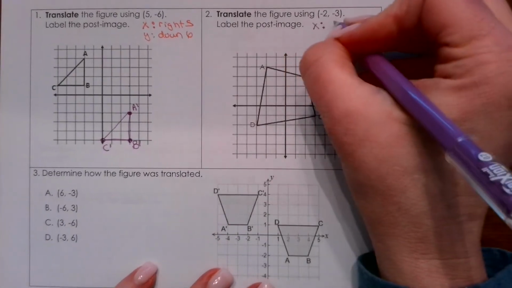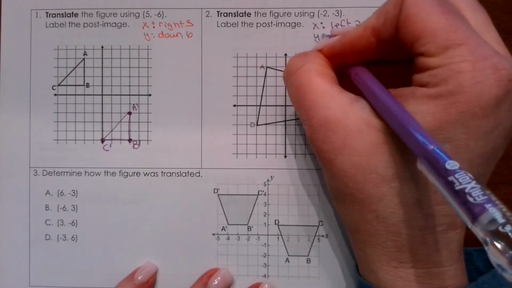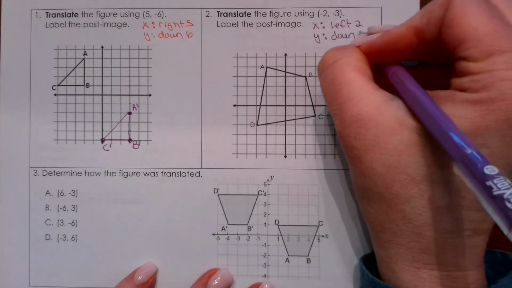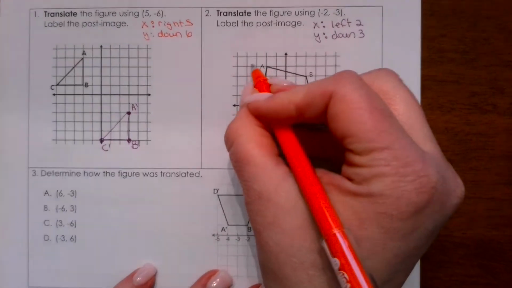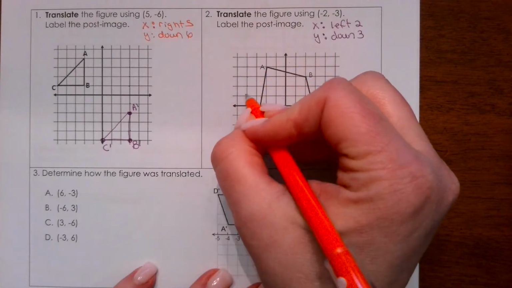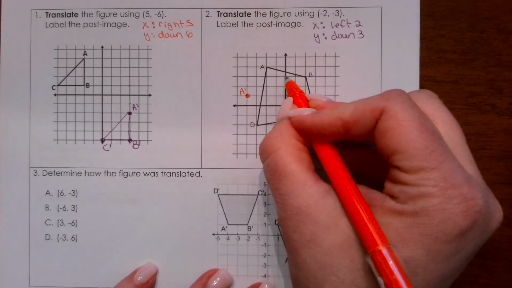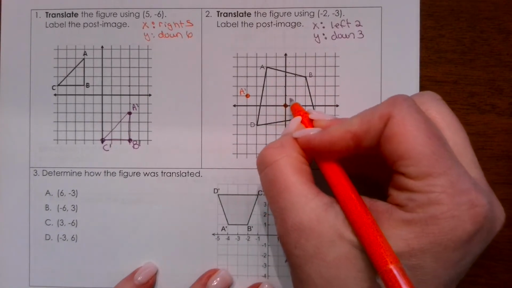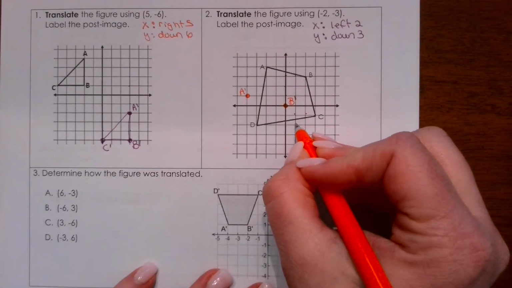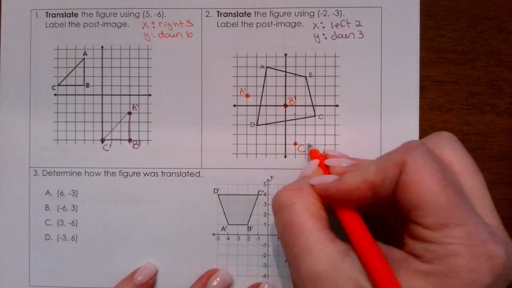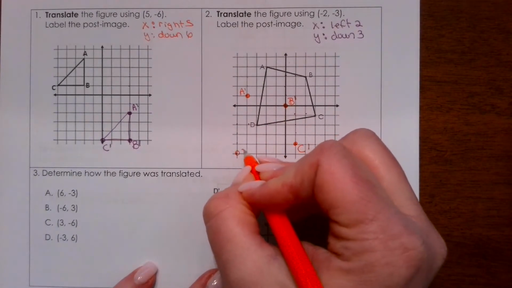So it looks like X is going to be left 2 and Y will be down -3. So here goes A. I'm going to go left 1, 2, down 1, 2, 3. A prime. B, left 1, 2, down 1, 2, 3. B prime. C, left 1, 2, down 1, 2, 3. And D, left 1, 2, down 1, 2, 3.